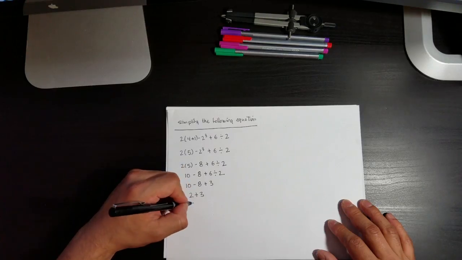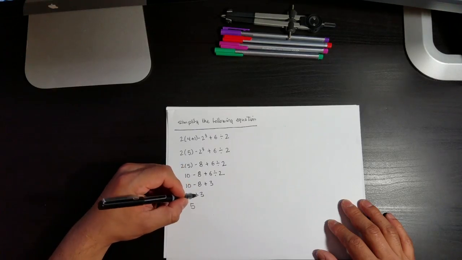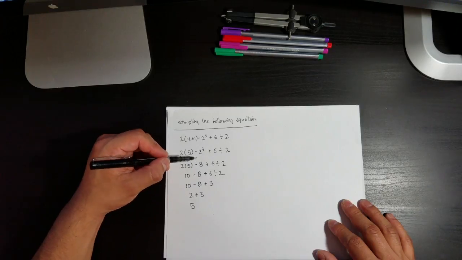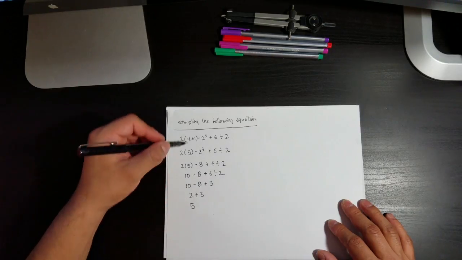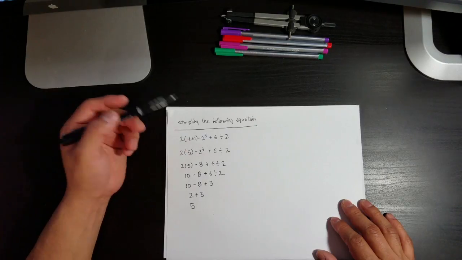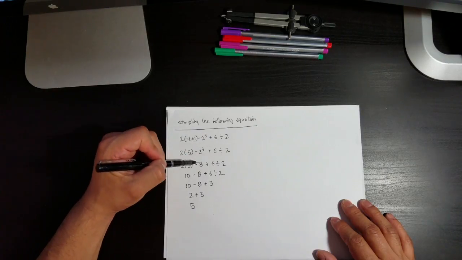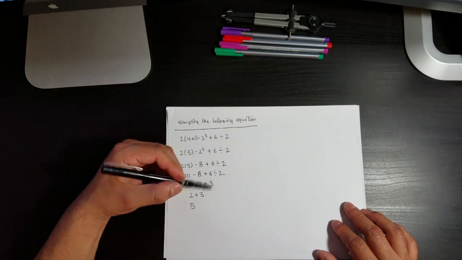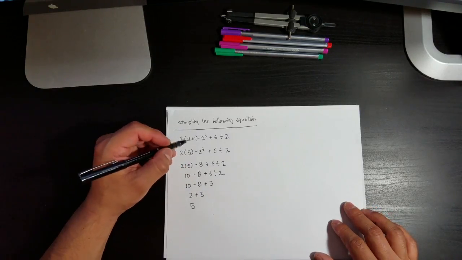So our final answer is equal to 5. As you can see, we follow every single rule in order to get this answer. If you would have done something different, say you would have started from here dividing, or maybe the exponents, or just crossed your way around, you would have probably ended up with a completely different number.